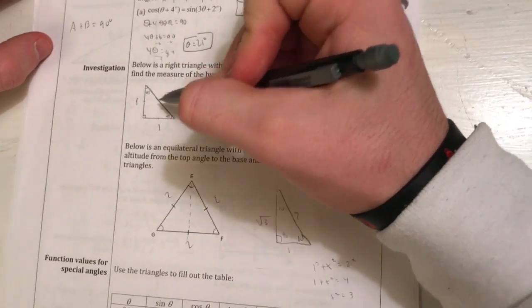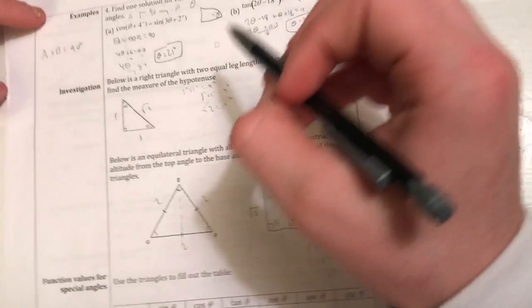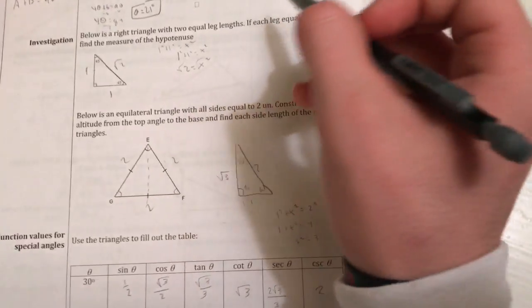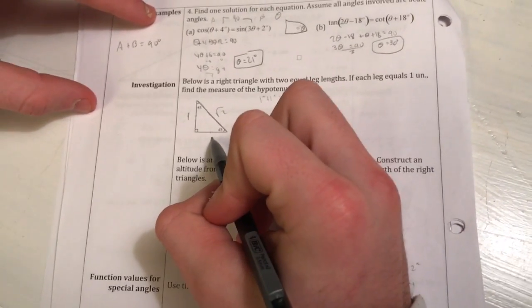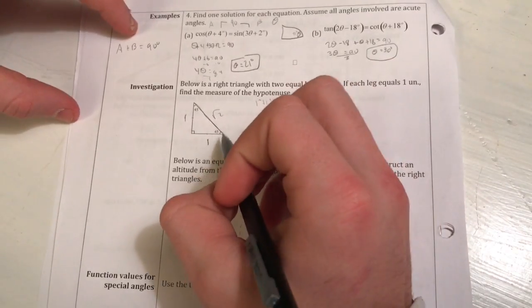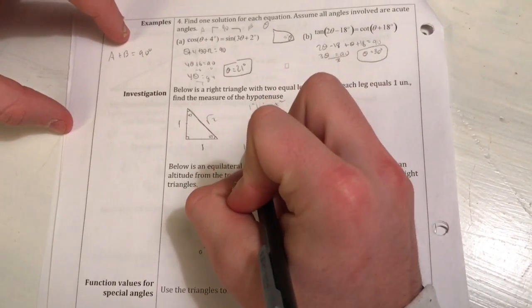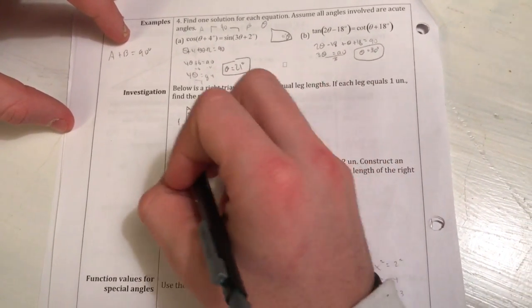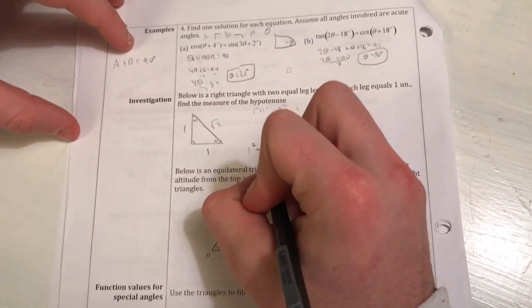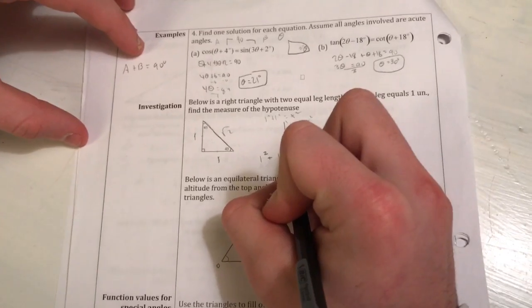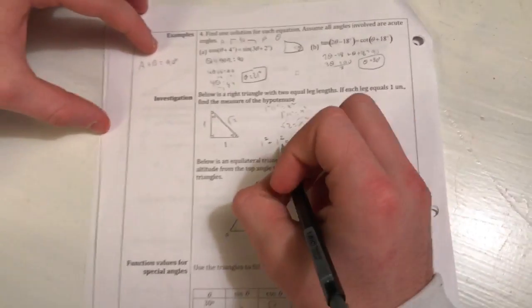If you have a regular right triangle, you take one side and square it, 1 squared, plus the other side squared, 1 squared, which equals x squared.